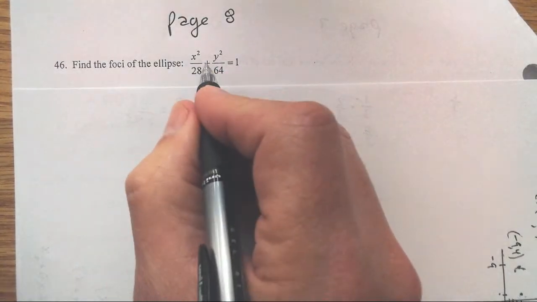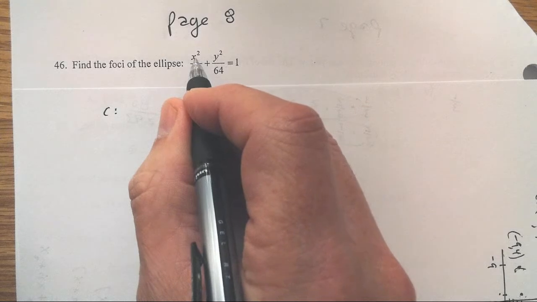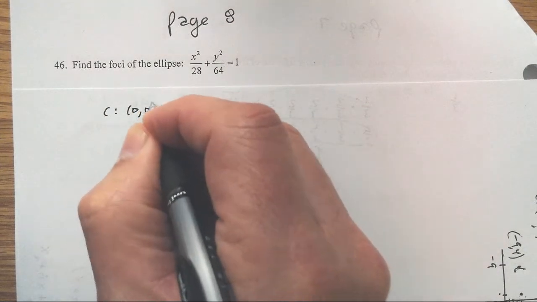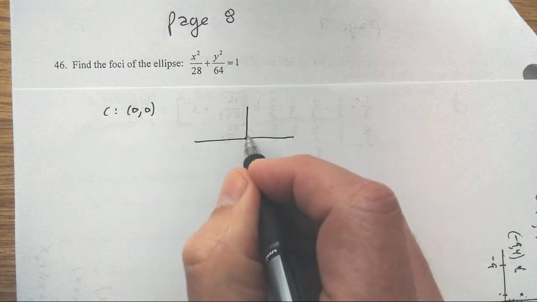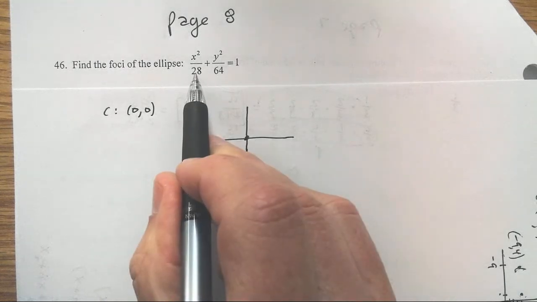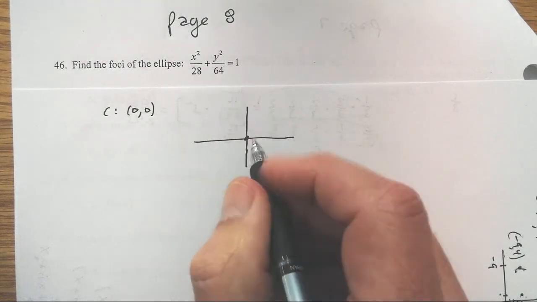The center of the ellipse is at 0, 0. If I was going to graph it, which I'm going to, I would go to 0, 0. I would go right and left square root of 28, a little more than 5.